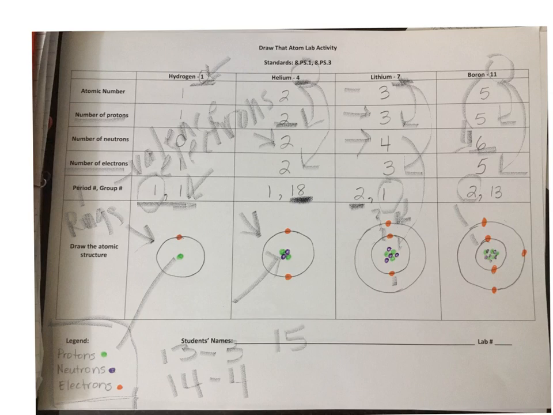Group 15, guess what? 5. Group 16, you know it, 6. Group 17, 7. And group 18 will have 8, except helium, because it only has 2. All right? So now I'm back up here to boron. Boron is in group 13, so it will have 3 valence electrons. Let's count them. 1, 2, 3 valence electrons.